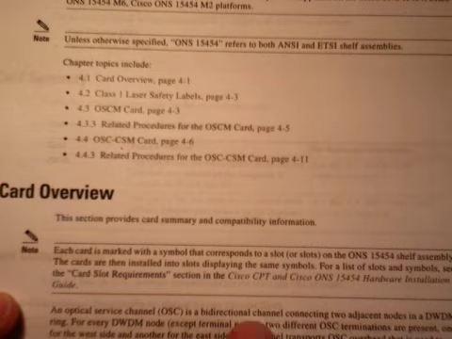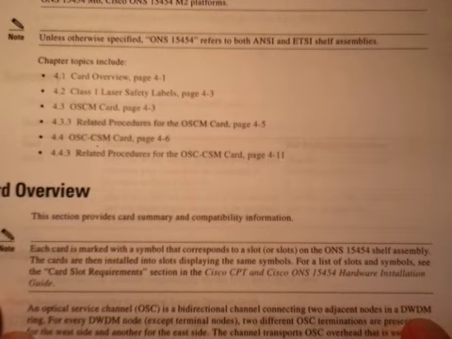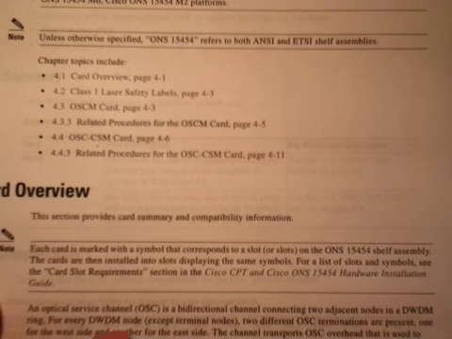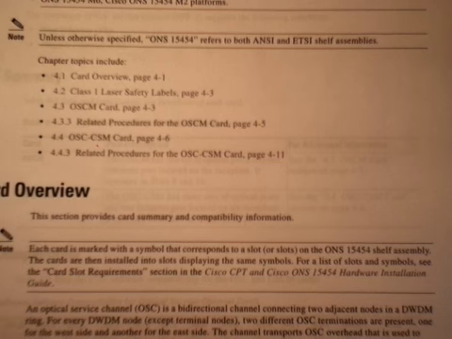It's a bidirectional channel connecting two adjacent nodes in a DWDM system. In a DWDM ring, for every DWDM node except for the terminal nodes, two different OSC terminations are present, one for the west side and one for the east side. The channel transports OSC overhead that is used to manage ONS networks. It uses a 1510 nanometer wavelength. That's important. And so this is what the optical service channel is. If I can find my red pen here, 1510 nanometer wavelength.